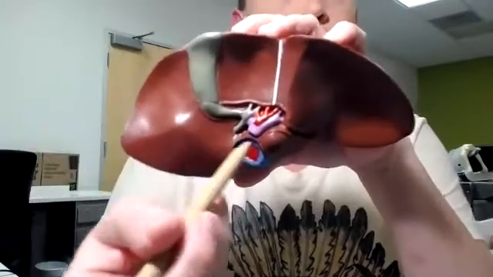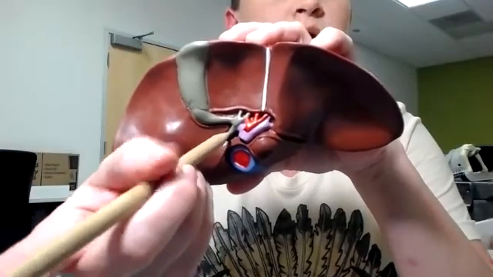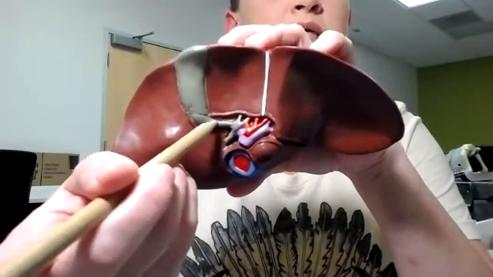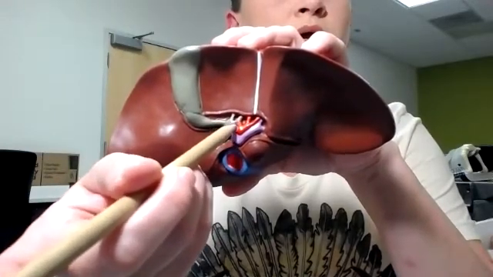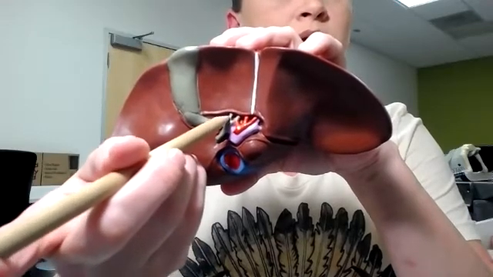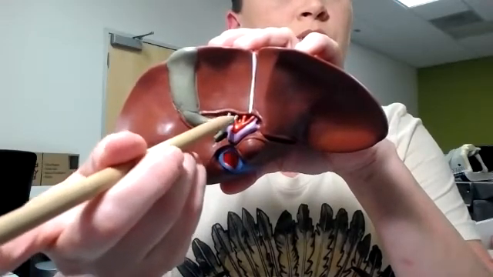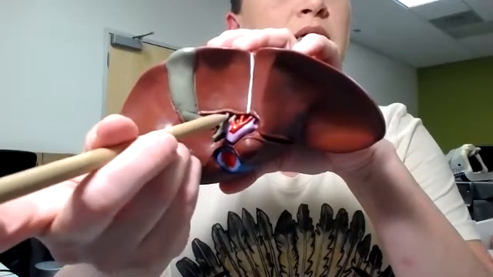Sorry, I said that wrong. I'm sorry. This is your common bile duct. So sorry. Common bile duct, cystic duct, right here. This is your common hepatic duct. And then these two right here, your left and right hepatic duct.